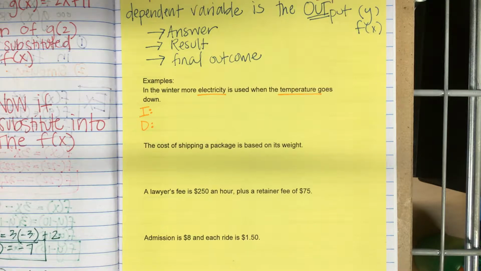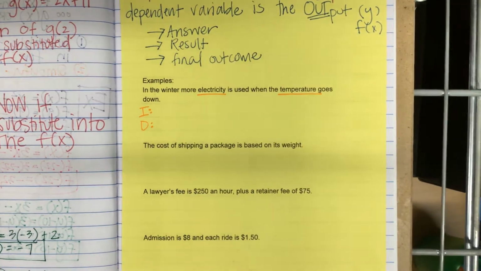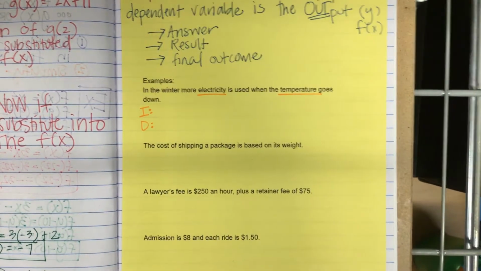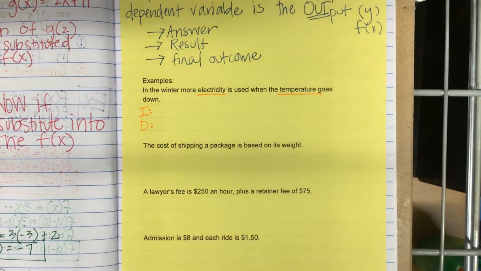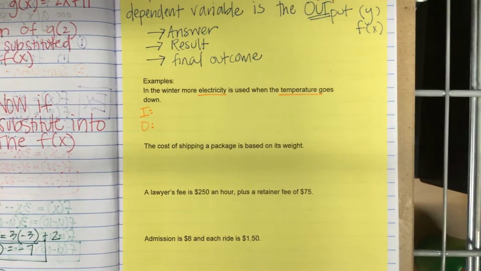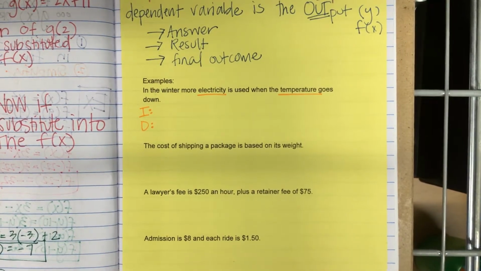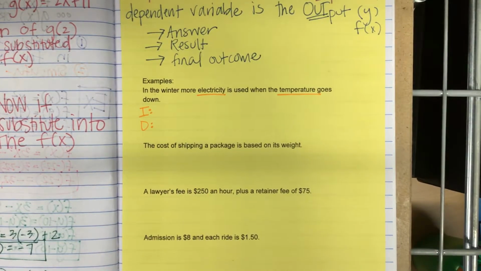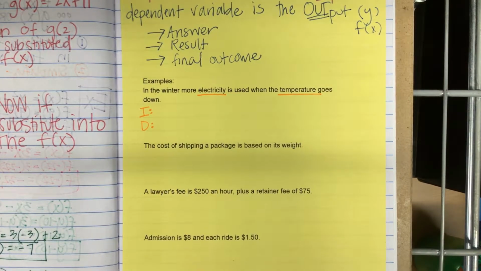So, we have to think about it, and you have to kind of talk to yourself through it. What goes into my problem, resulting in what? We're comparing our temperature and our electricity. Those are the two things that are changing on a day-to-day basis.